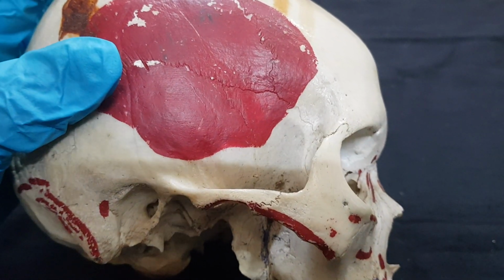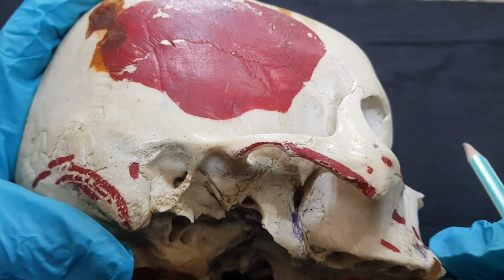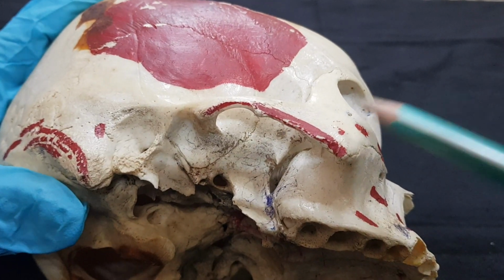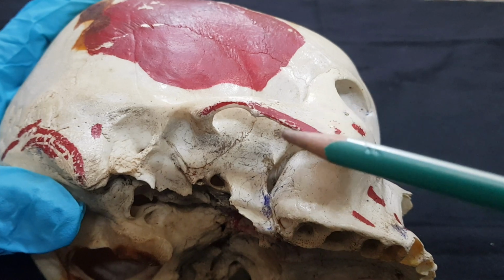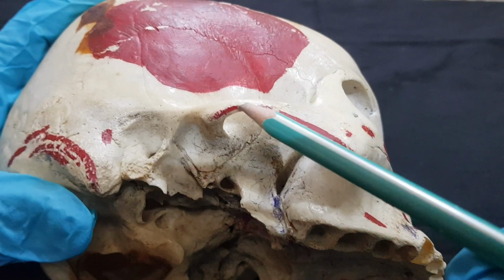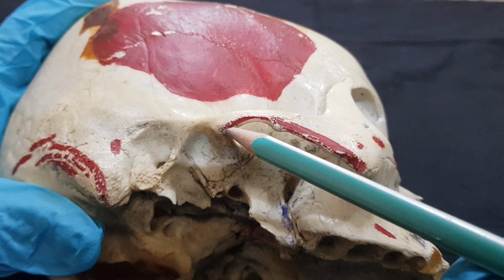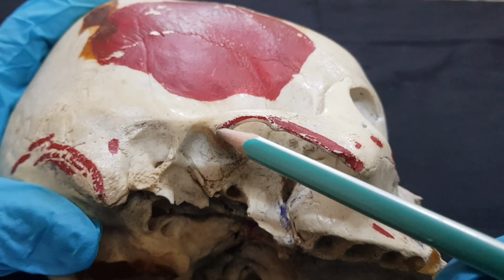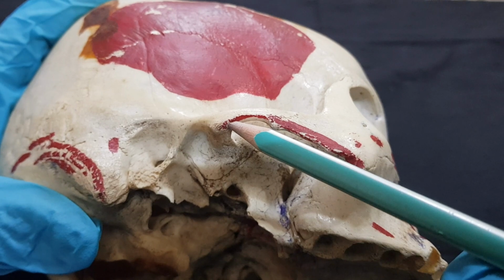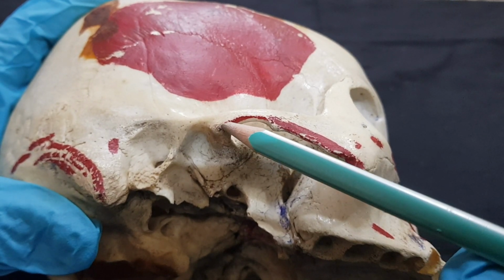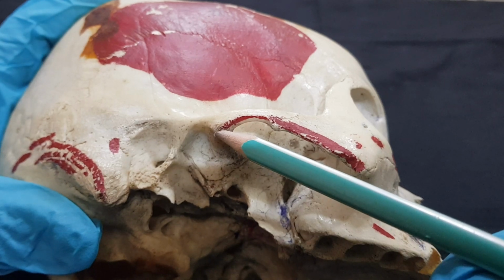Then when we look at the posterior end, the posterior part of the lower end is marked by this tubercle, known as the tubercle of the root of the zygoma. Here we have attachment of the lateral ligament of the temporomandibular joint.